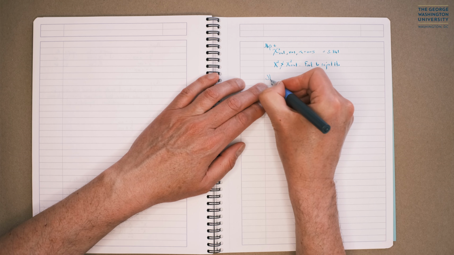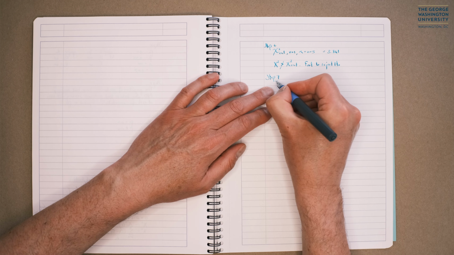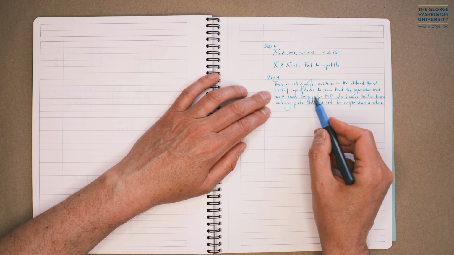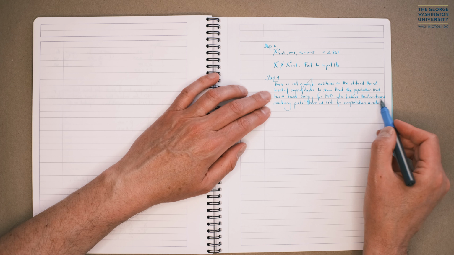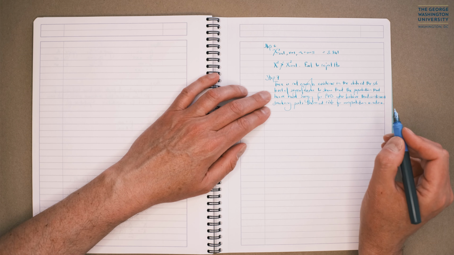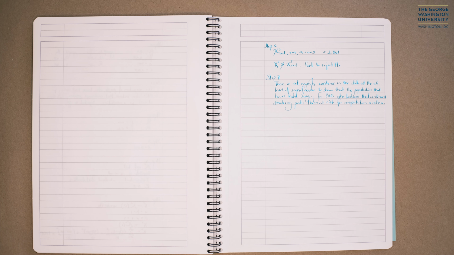So in step number 7, I write it out and speed forward so you don't have to watch me write. So I have there's not enough evidence in the data at the 5% level of significance to show that the population that have had surgery for peripheral vascular disease who believe that continued smoking puts them at risk for amputation is not 0.6. That's what we have. So what we'll do now is let's see what ChatGPT says about this.